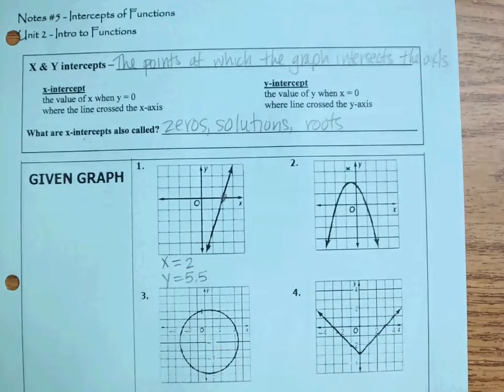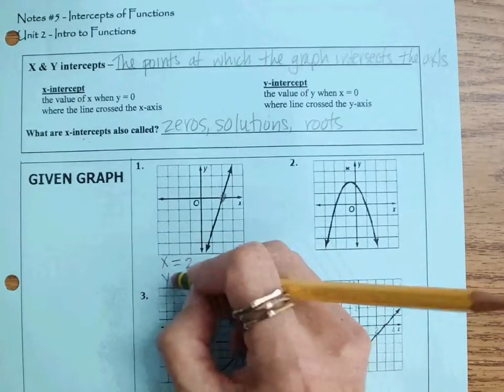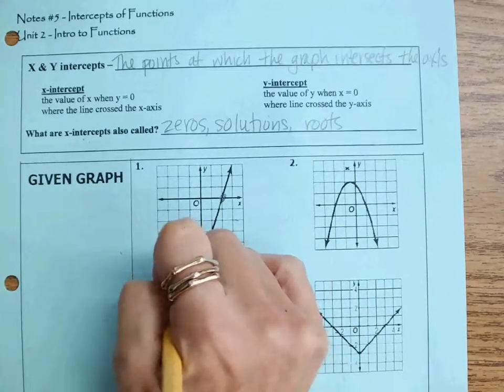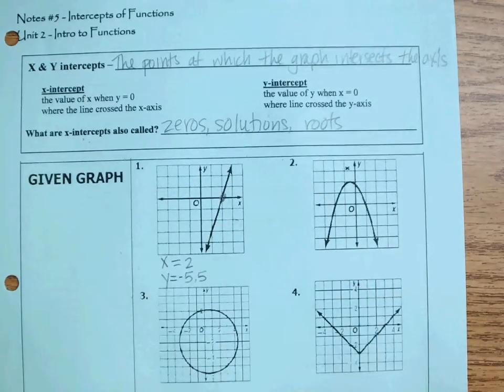So every once in a while we'll fudge a little bit here at the beginning. Later on in the year, you'll figure out how to get more specific with our answers. And you know what? I wrote down 5.5 when it should be negative 5.5. So anyone else catch that typo? There we go. Fix that real quick.